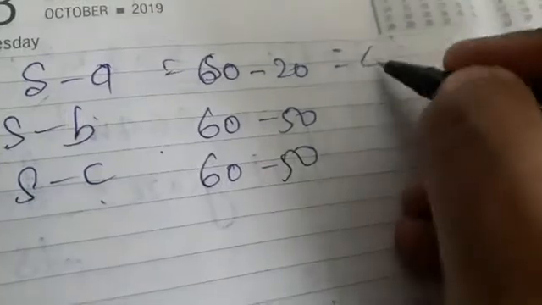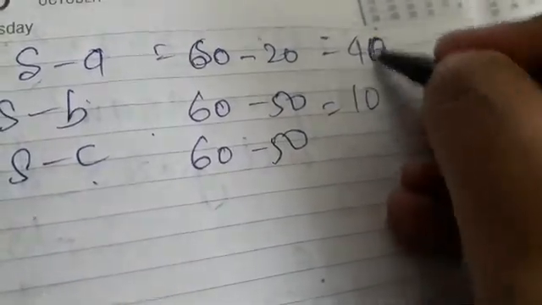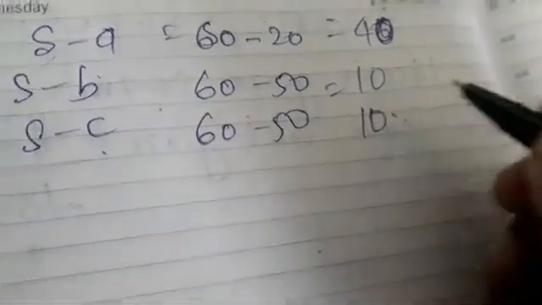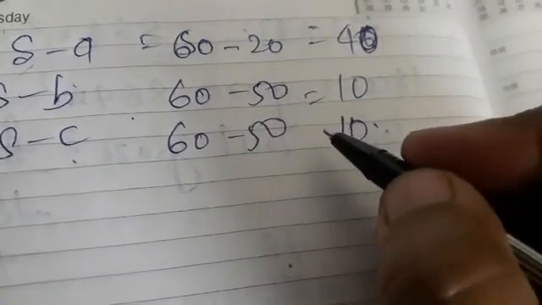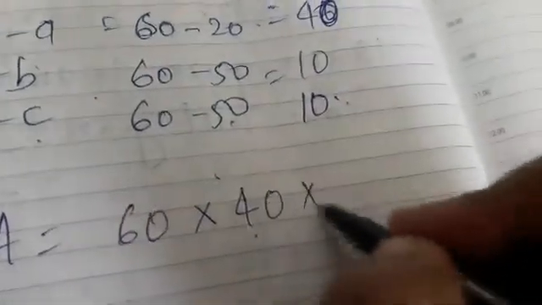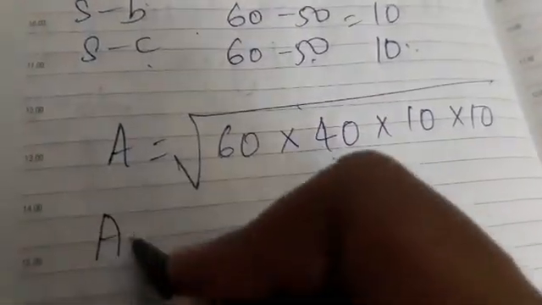Now, S minus A, S minus B, S minus C. If you want, you can separately find out or directly apply the formula. So, 60 minus 20, 60 minus 50 and 60 minus 50. This is 40, 10 and 10. Yes? 20, 50, 50. Okay. So area is equal to root of 60 into 40 into 10 into 10.